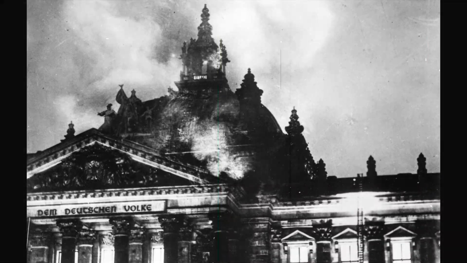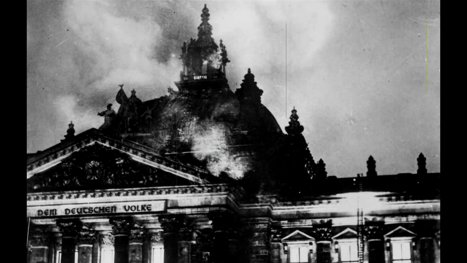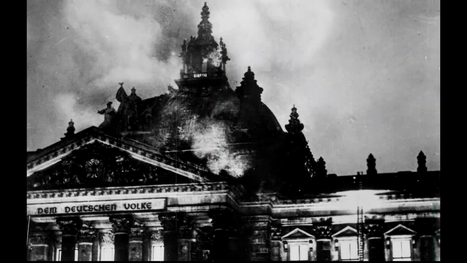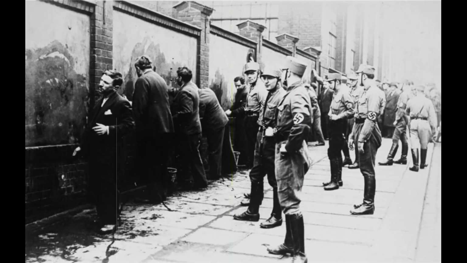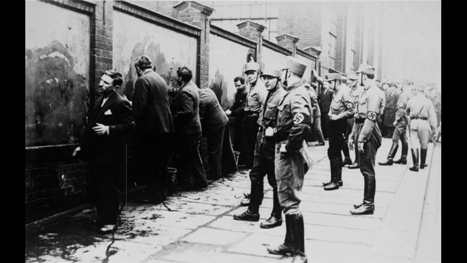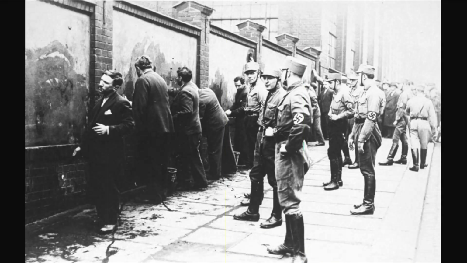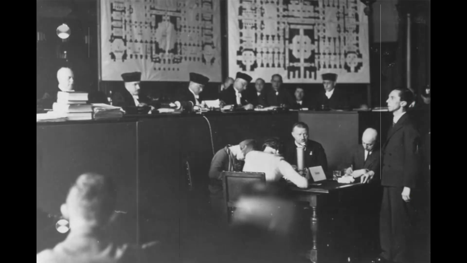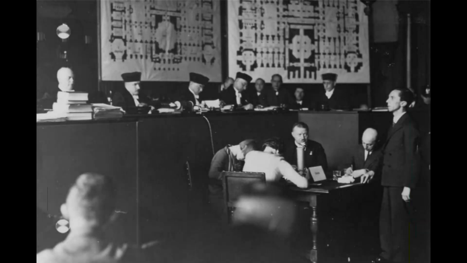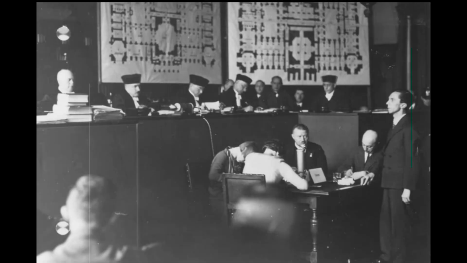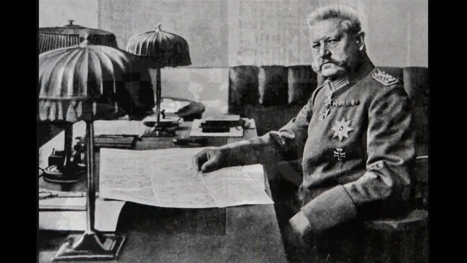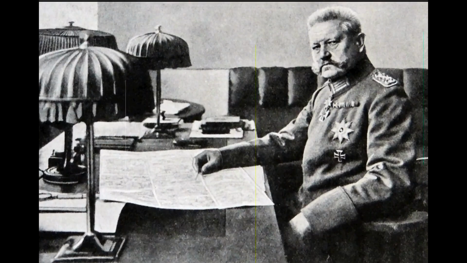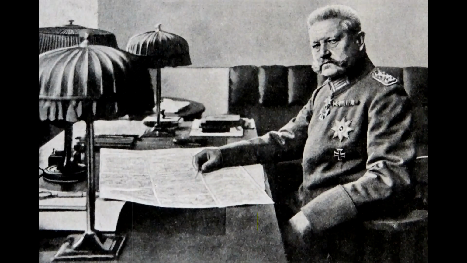Just weeks later, on February 27, 1933, disaster struck. The Reichstag building was engulfed in flames. The Nazis claimed the fire was the work of communist agitators, presenting it as part of a larger conspiracy to overthrow the government. The very next day, President Hindenburg signed the Reichstag fire decree, which granted Hitler's government sweeping emergency powers. Civil liberties were suspended, political gatherings were banned, and the Nazis began a ruthless campaign of repression, targeting communists and other opponents.